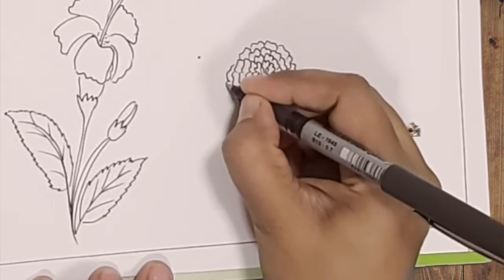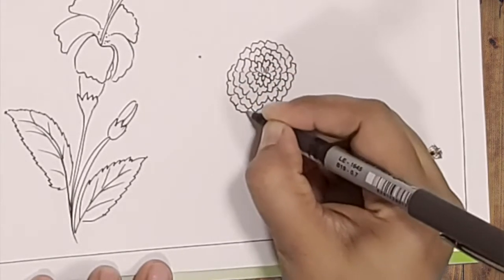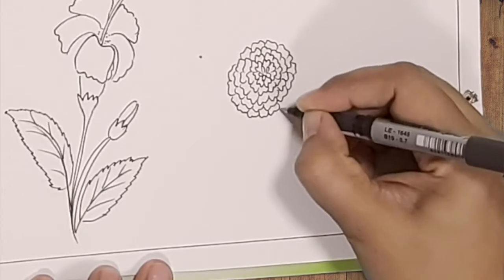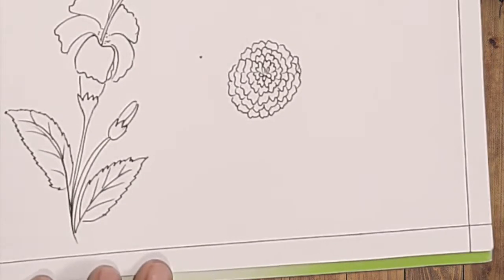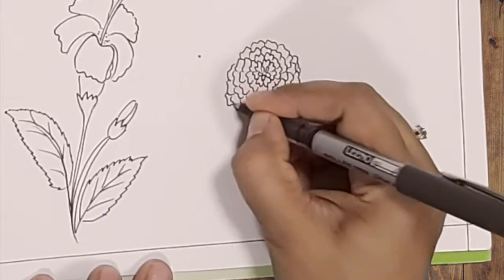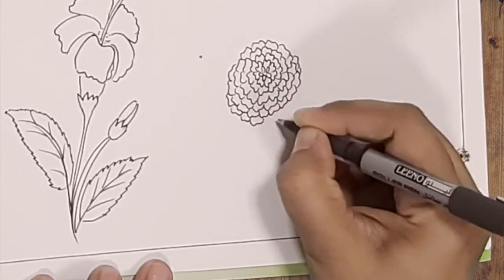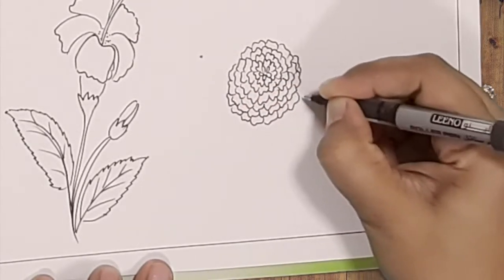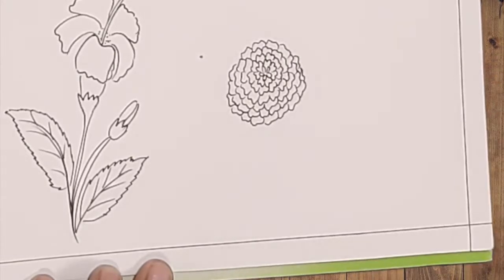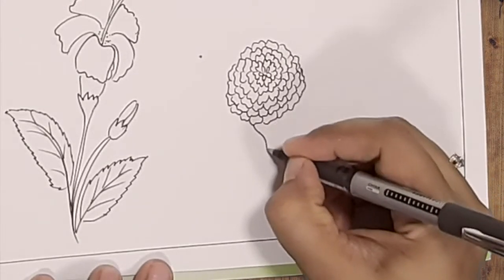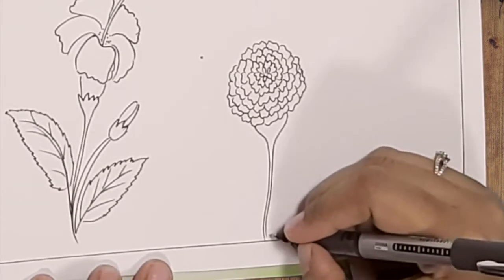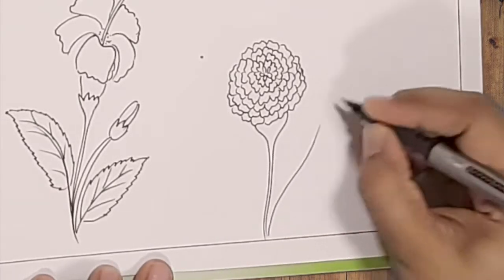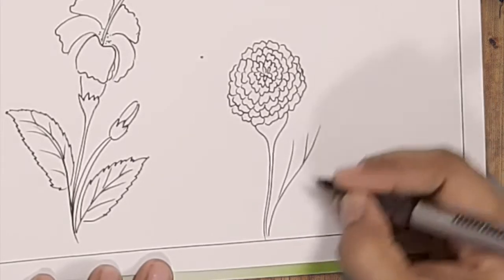So now you will see that I have stopped adding petals on the top, and I am adding only petals towards the base. I did not complete the circle. I'll keep on doing that like this. So I am not adding anything on the top, but I'm still maintaining the symmetry in the circle. Then a thick plumpy base and the stem, and here also we'll add leaves as well as the bud.